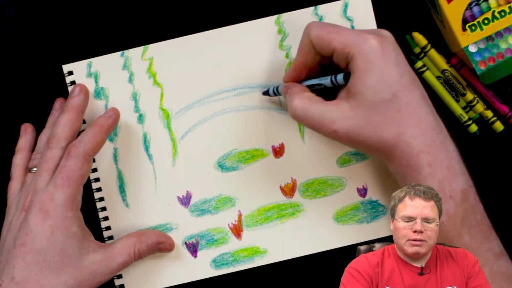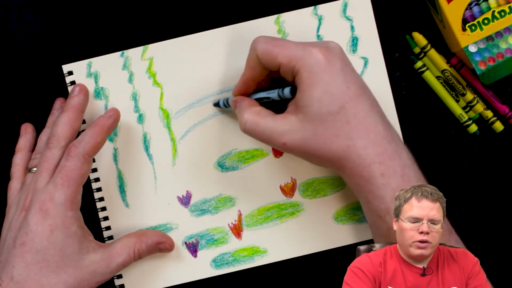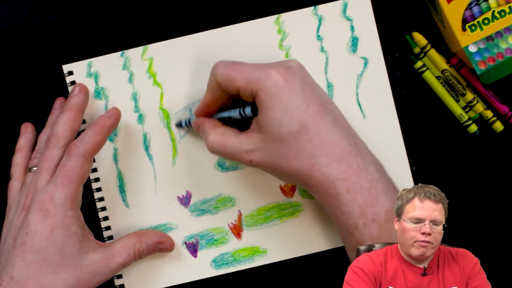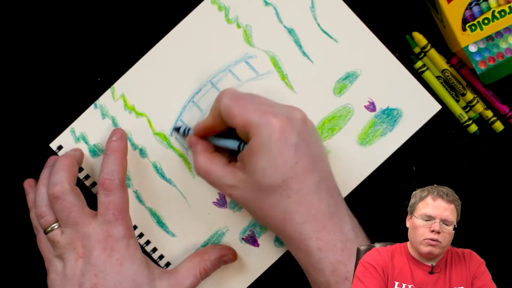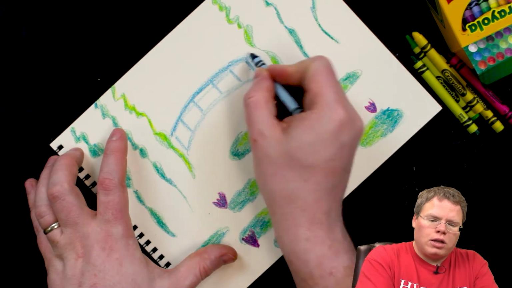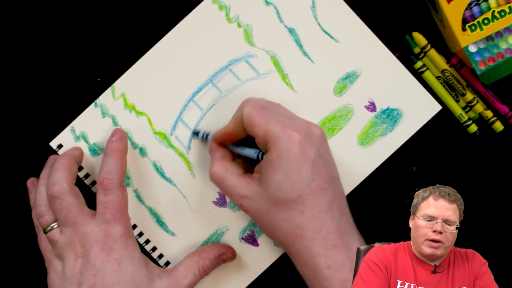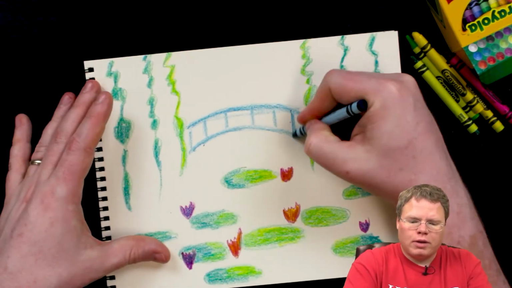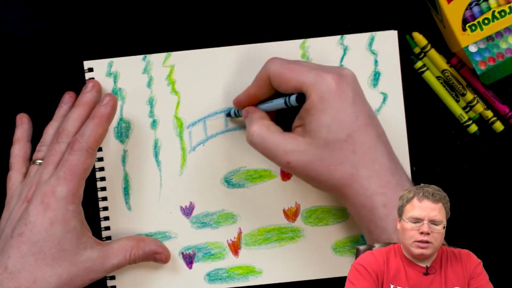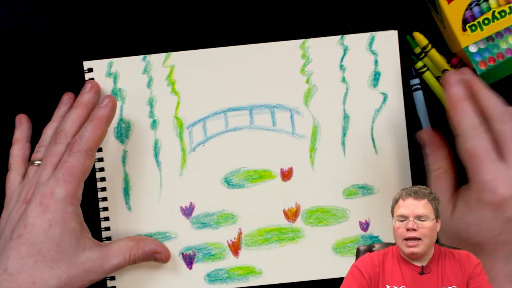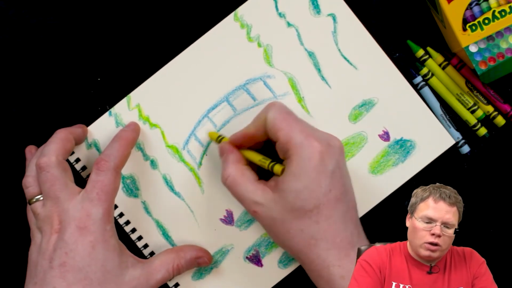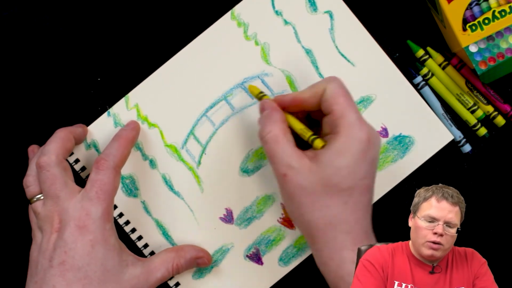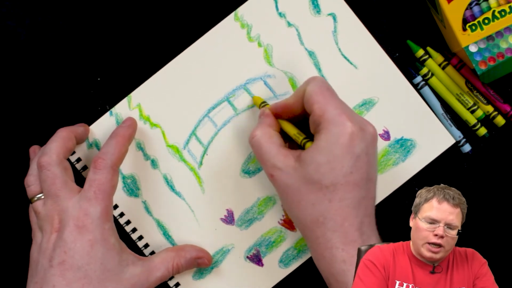And then it's got some of these posts holding the rail up. So the rail, and then the bottom of the bridge, and then these posts. And then I'm going to use a yellow onto that to highlight it where I think sunlight might be shining onto it.